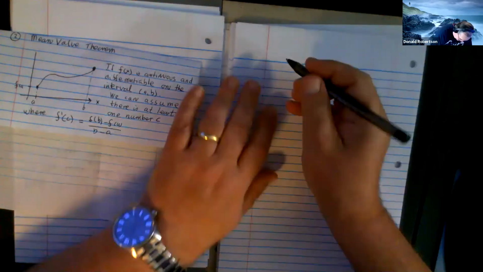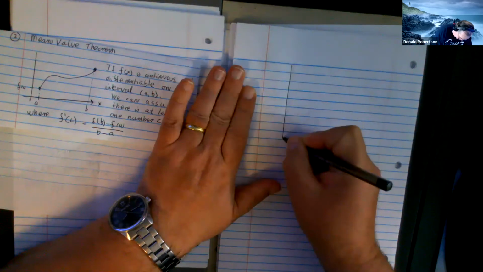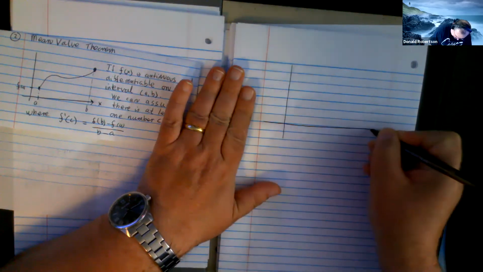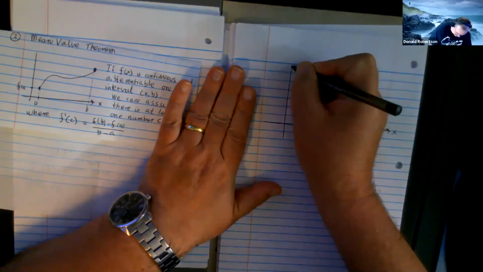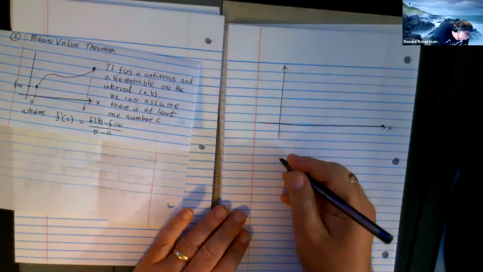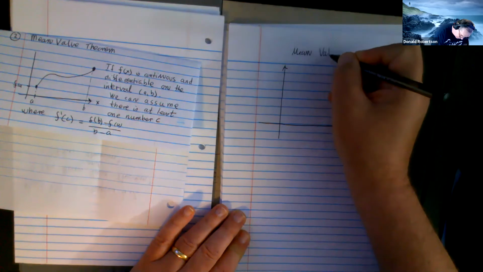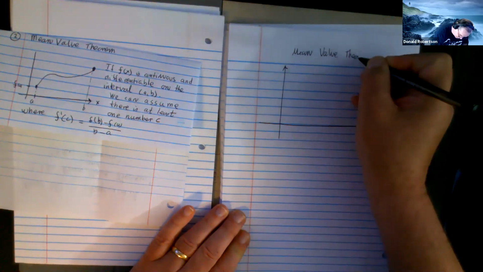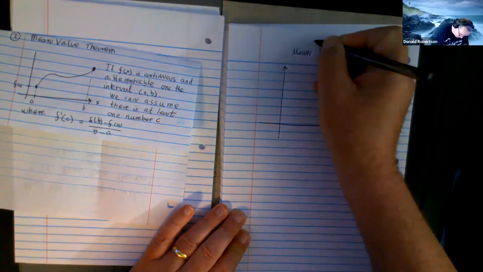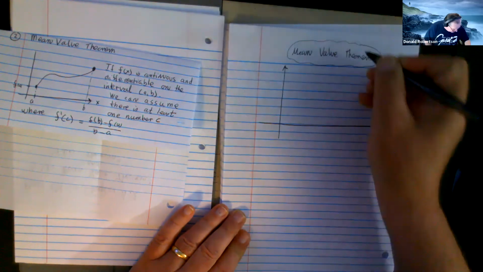Let me do him again. I think he deserves a big diagram. Now, mean value theorem. Now, they took the idea of Rolle's theorem and they just extended it a little bit.